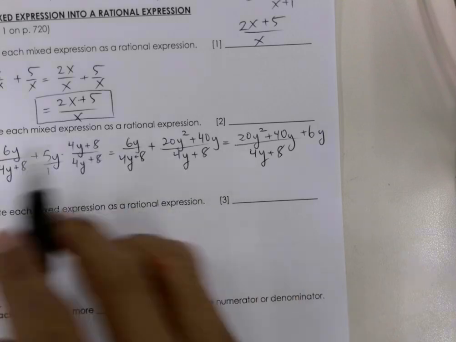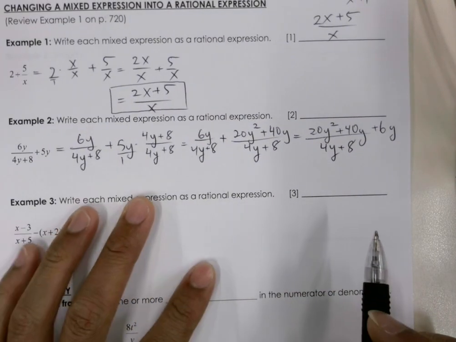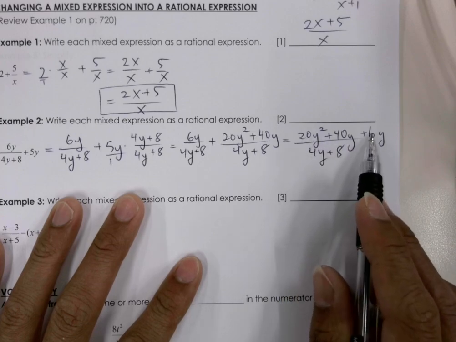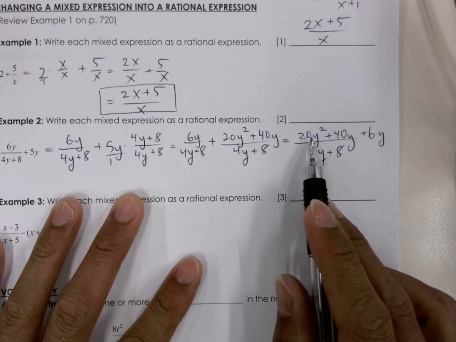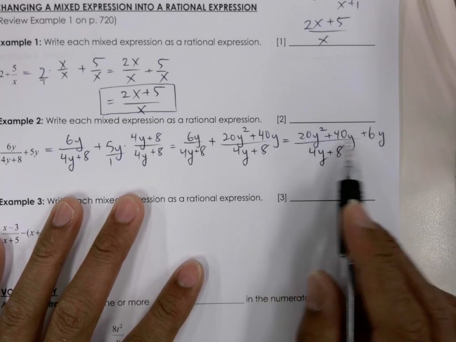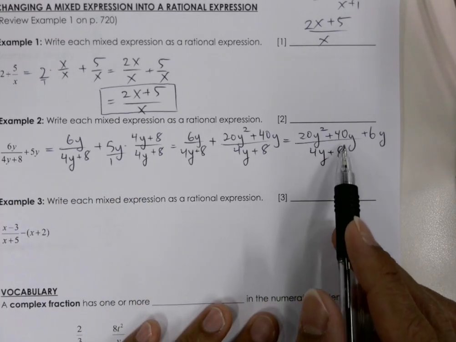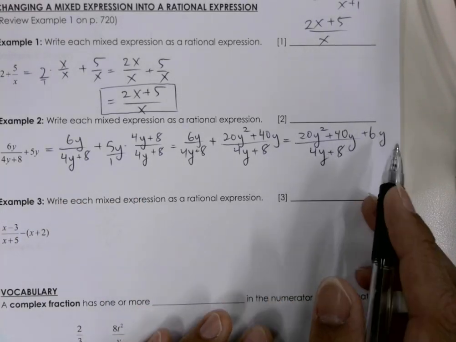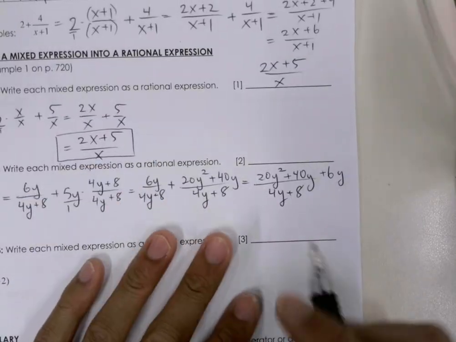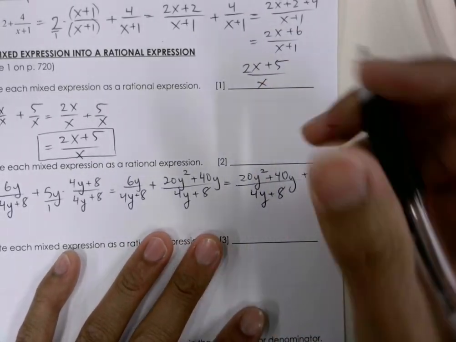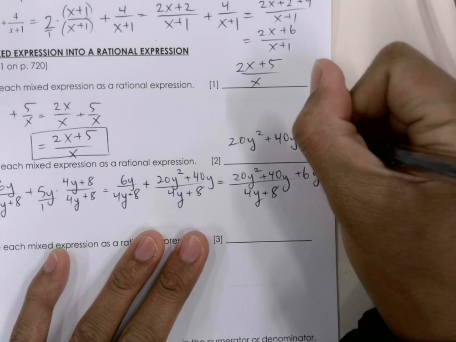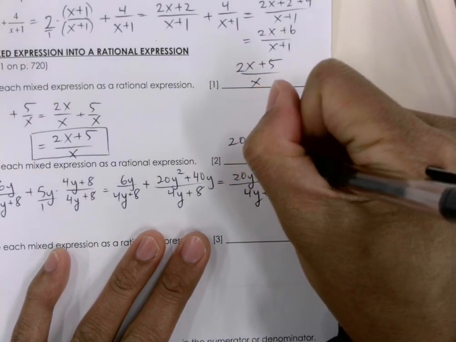If we factor out a 2, then that becomes 10y squared plus 20y plus 3y. Or I'm sorry, we'll factor out a 2y. No, that's not going to work out. So that's our final answer. We'll just leave it as is: 20y squared plus 40y plus 6y over 4y plus 8.